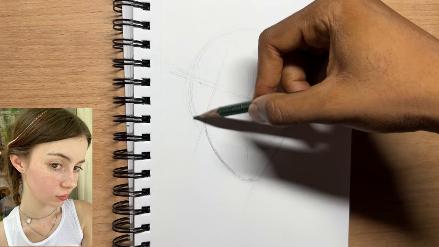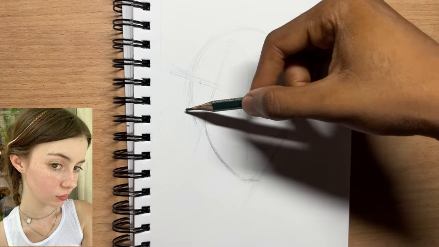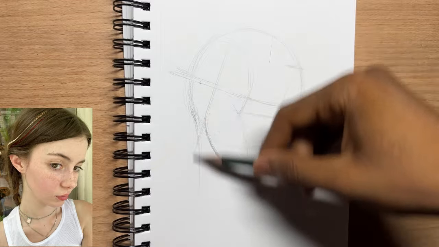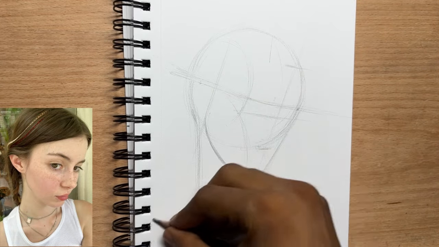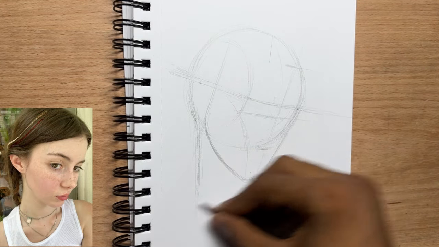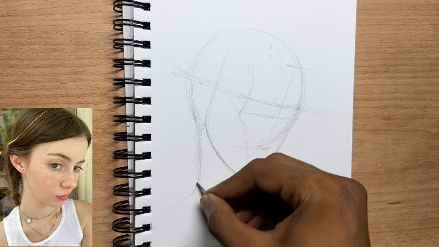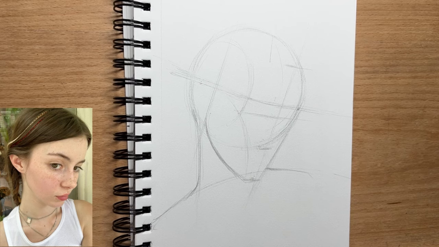So the neck starts a little bit higher, like here. A little bit higher from the back. Curve your line from side to side to find the other side. I don't know, so this is going to be the line for the shoulder. So this is enough. Let's start now adding the features.